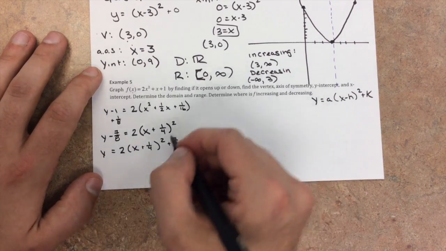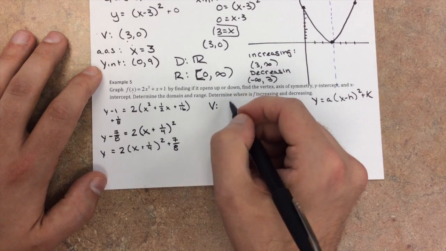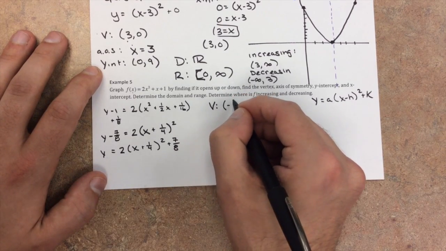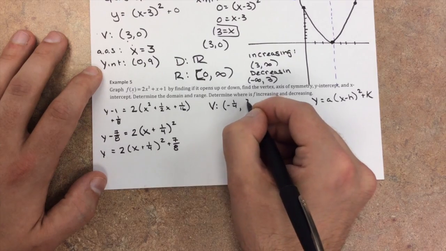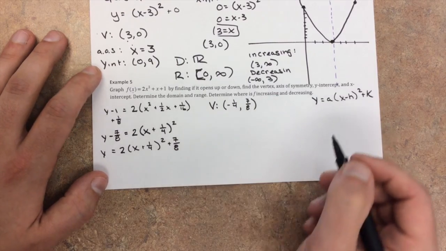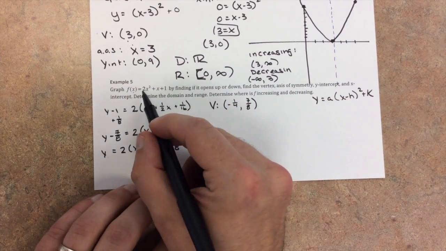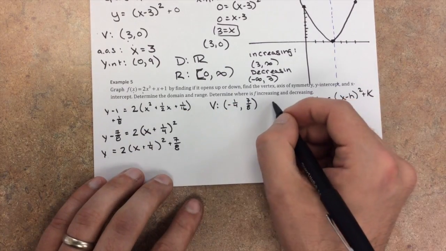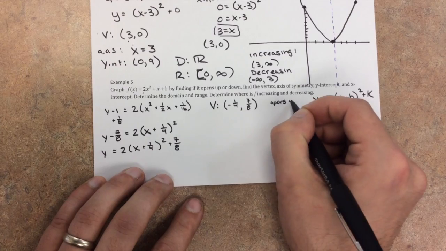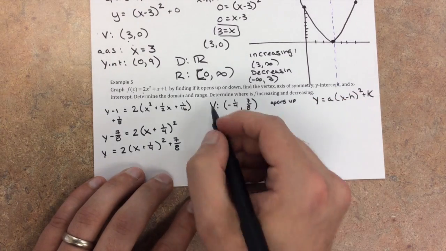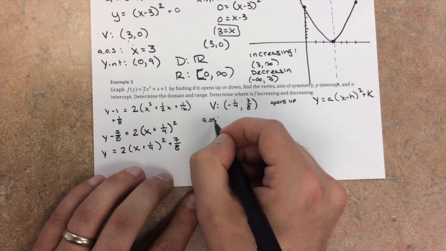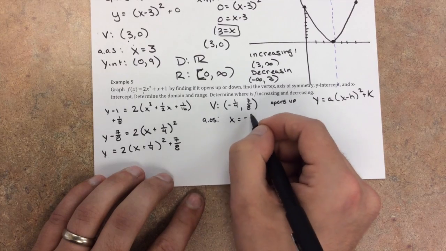So that means my vertex is negative 1/4, comma, 7/8. Next up, does it open up or down? Well, a is 2, so it opens up. Axis of symmetry, that's x equals negative 1/4.